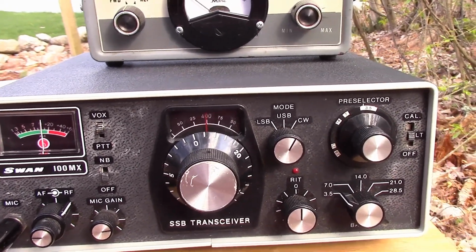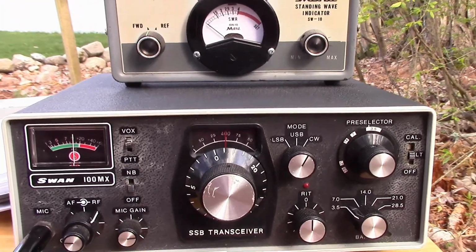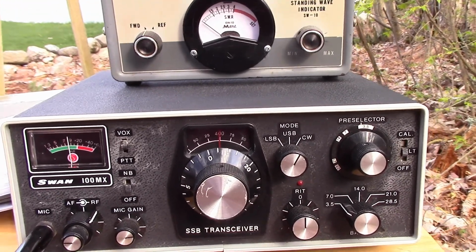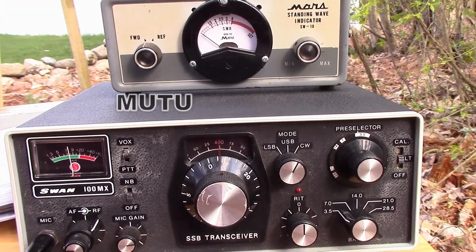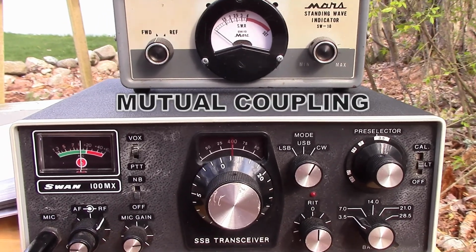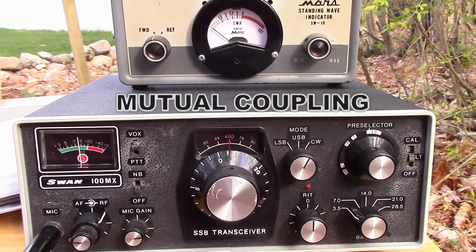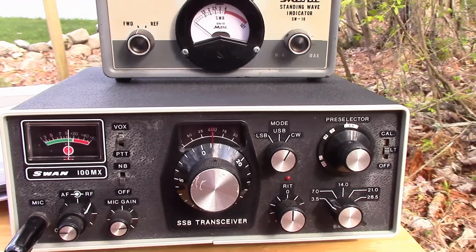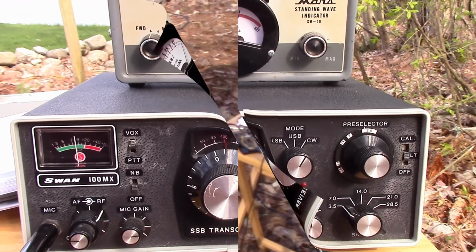So the next question is, is the driven element influencing this frequency? We really should decouple the driven element if we want to know exactly what the resonance is.